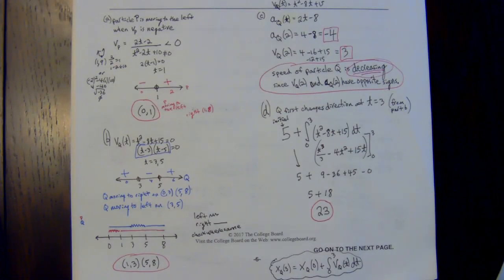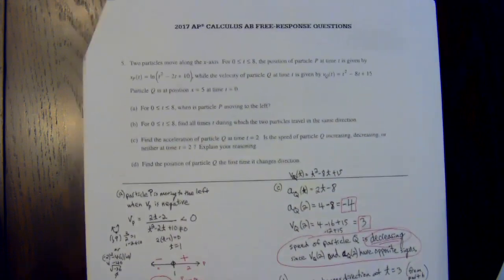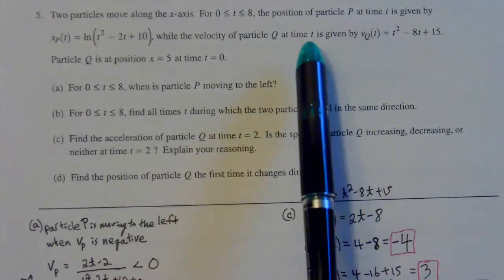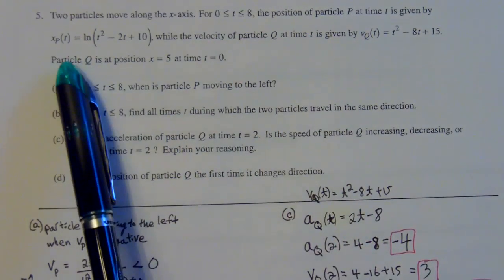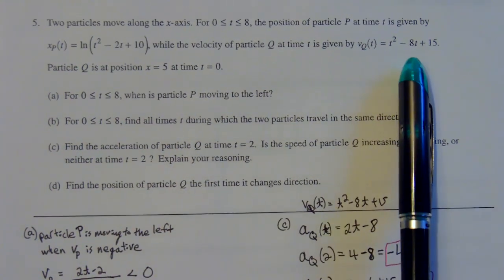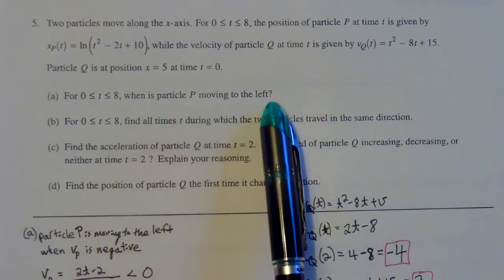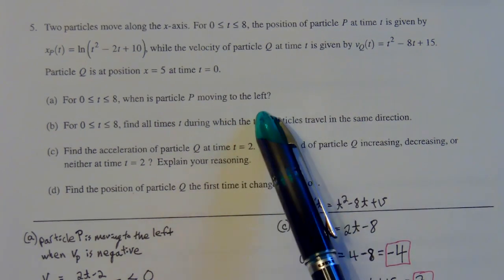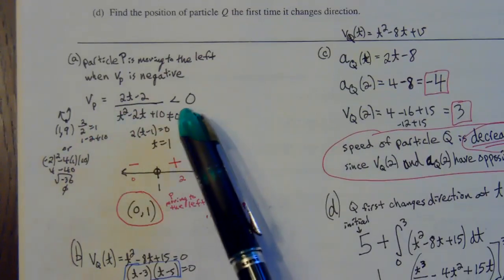Okay, what we want to pay attention to at the beginning here is in the word problem. This problem only exists in between 0 and 8. And also it gives us the position of particle P, but the velocity of particle Q. So when it says, when is the particle moving to the left? If something's moving to the right, velocity is positive. Something's going to the left, the velocity's got to be negative.